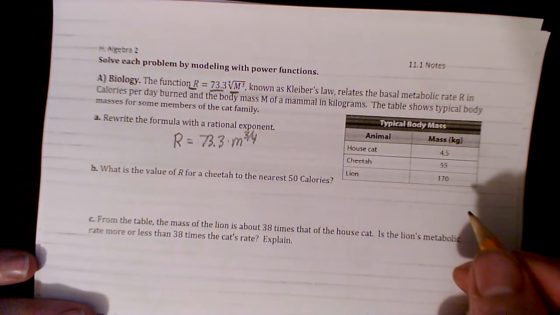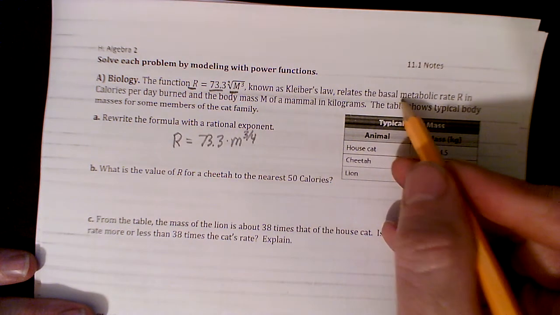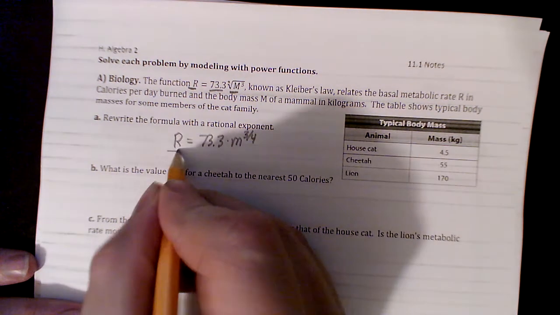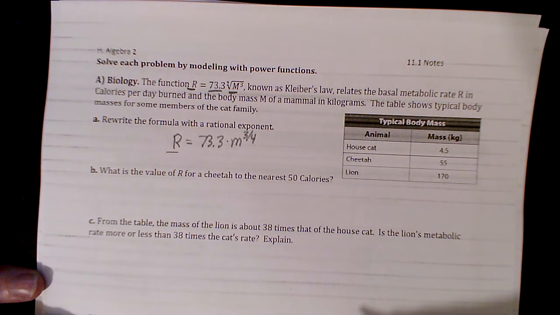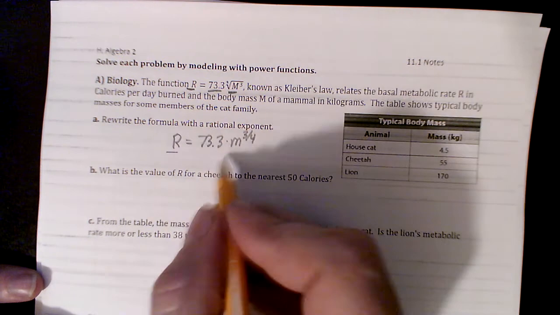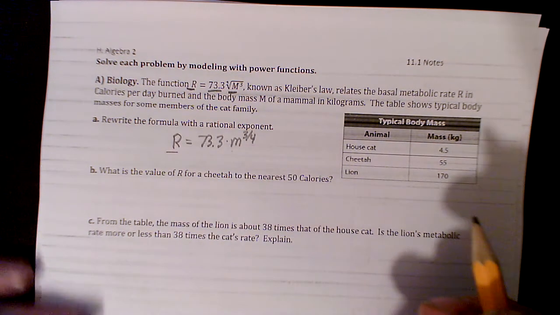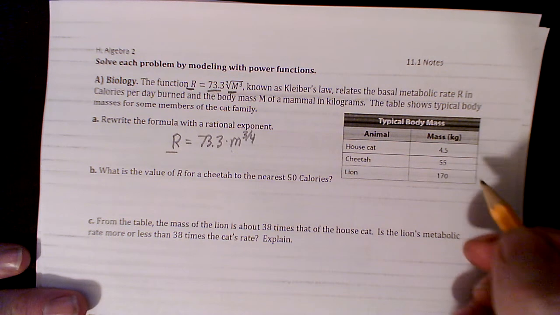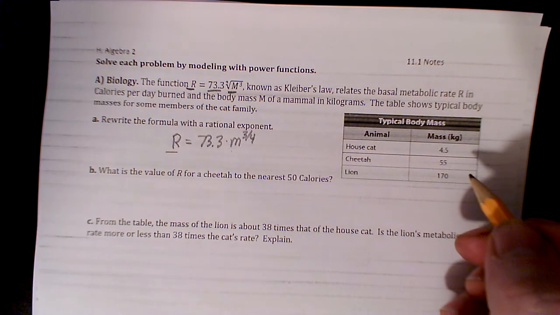All right. Known as Cleveland's law, it relates the baseline metabolic rate, R. So this is your metabolic rate. That's how much energy you use, if you want to know what metabolic rate is. All right. In calories per day due to body mass. So obviously the more you weigh, the more energy you need to keep yourself alive. And the table shows the outputs of these, right? So it shows the input. It shows the mass.